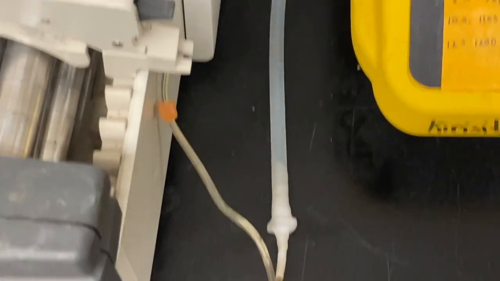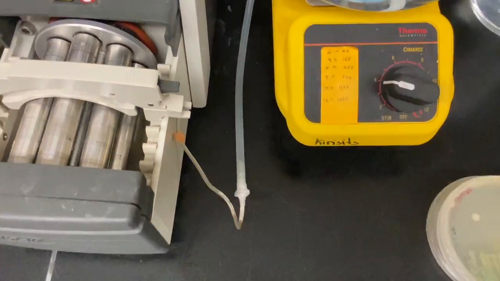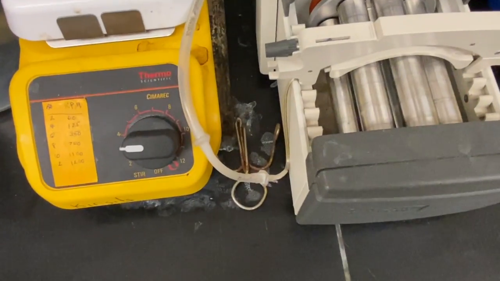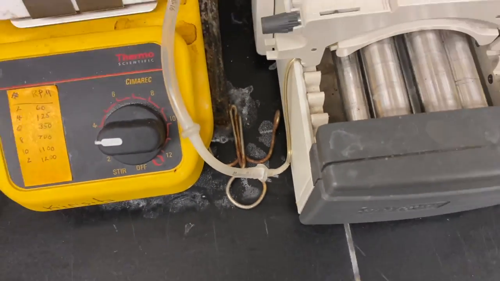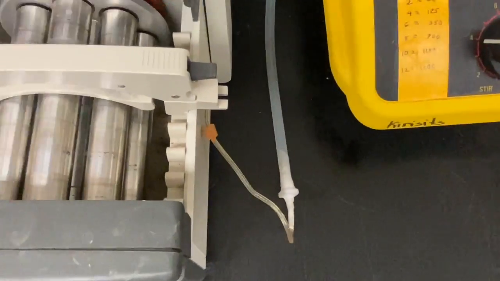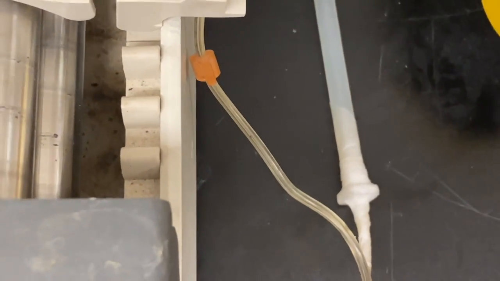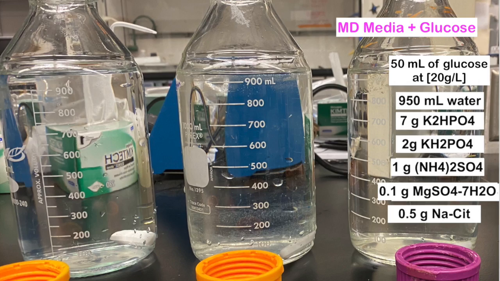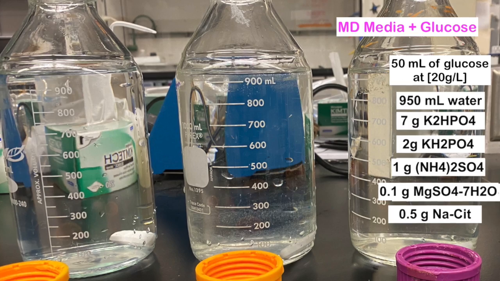After the equipment has cooled, you can parafilm the tubing connectors. Parafilming the tubing connectors ensures that there is no air leak from the tubes connecting the media chamber to the growth chamber. The MD media has been sterilized, but it is not complete.